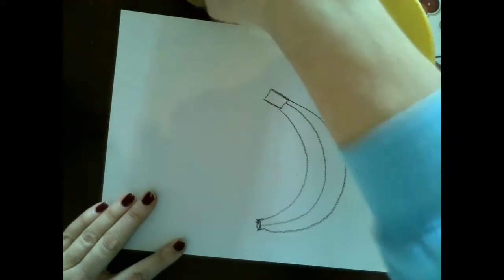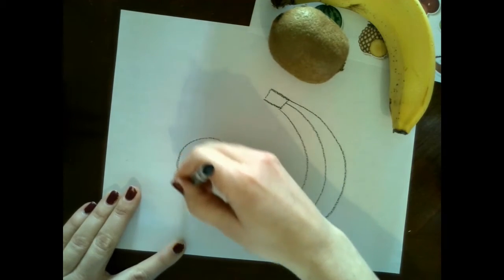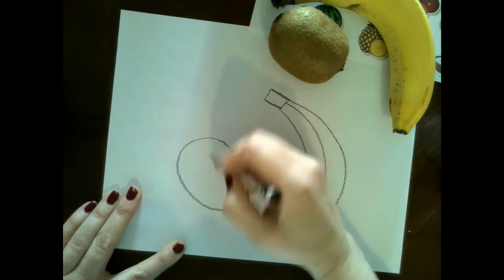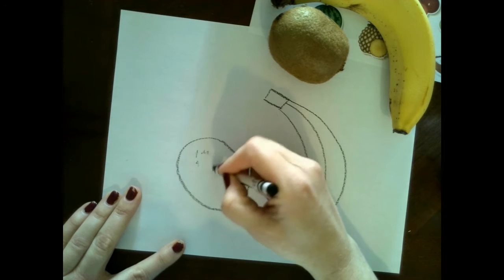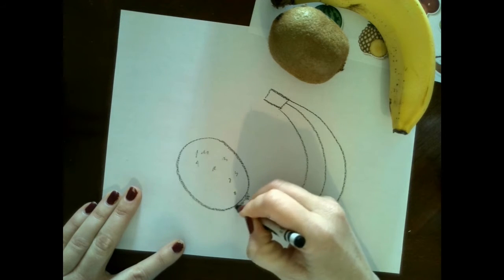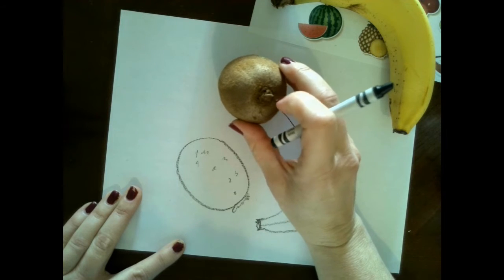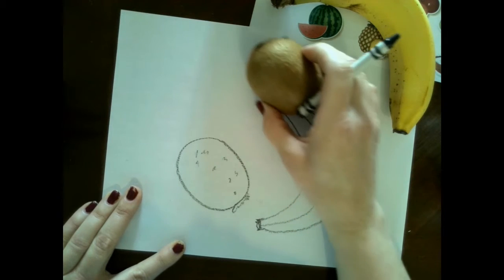I'm going to go ahead and draw my kiwi now. My kiwi looks like it's just a nice oval shape. It has some fuzzies on it, so maybe I'll do some details of the fuzz. The end has this part that maybe was on the branch of the tree and hanging there.